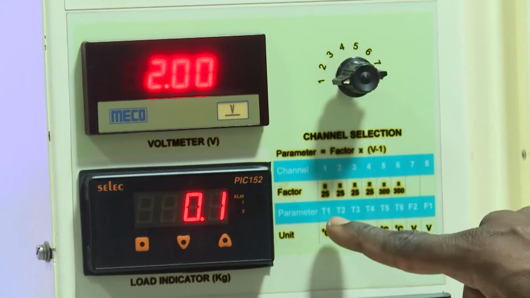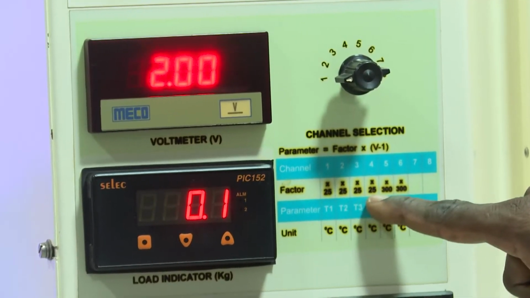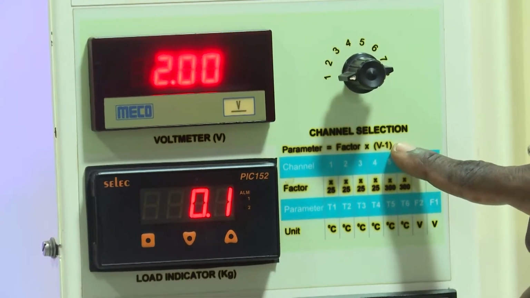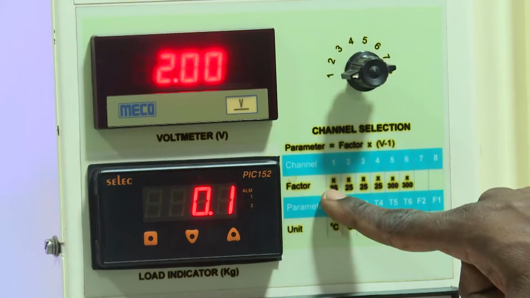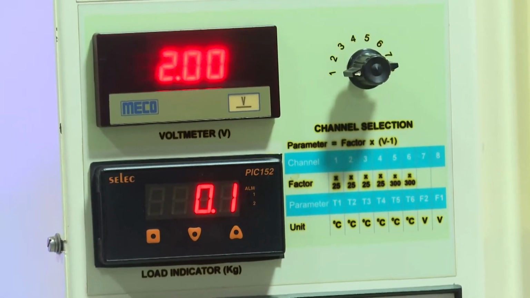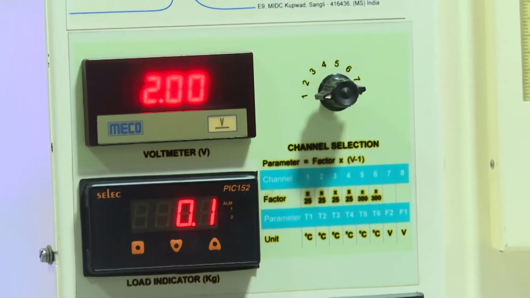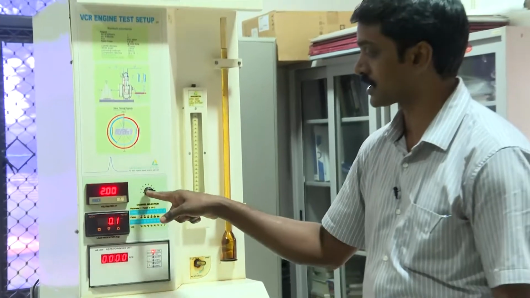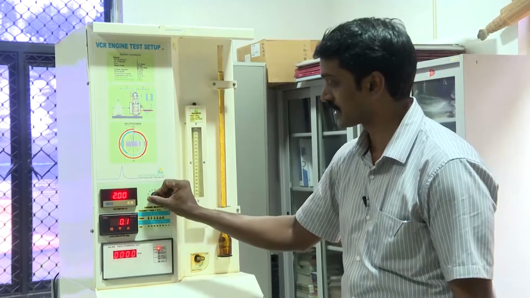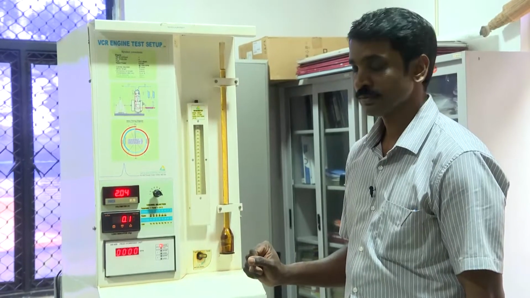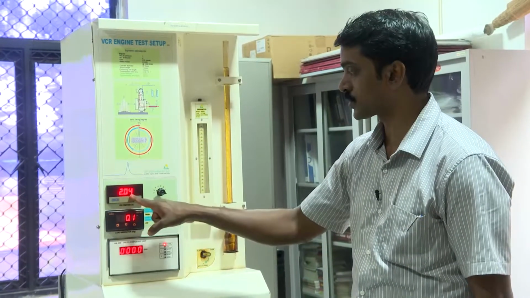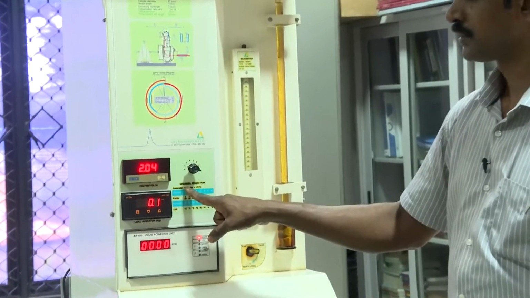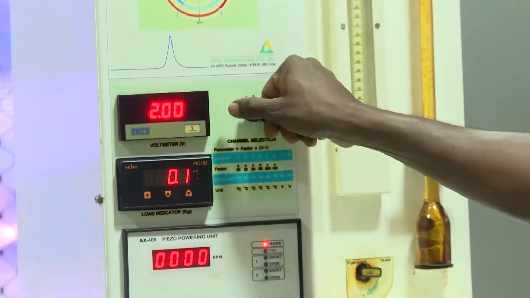For T1 to T4, the factor is 25. That means 2 minus 1 would be 1, into 25 would be your temperature, which in this case is 25 degrees Celsius. So the J-type thermocouples are calibrated such that they show the temperature in degrees Celsius. In this case T1 is 25 degrees Celsius. Suppose for example this is T2. For T2 the voltage is 2.04, minus 1 would be 1.04, into 25. Similarly we see T3, T4.